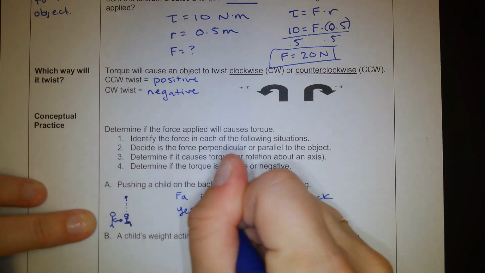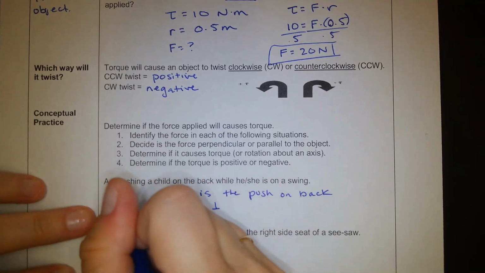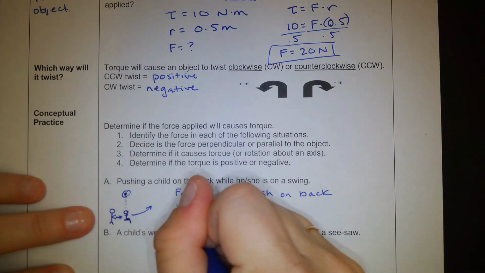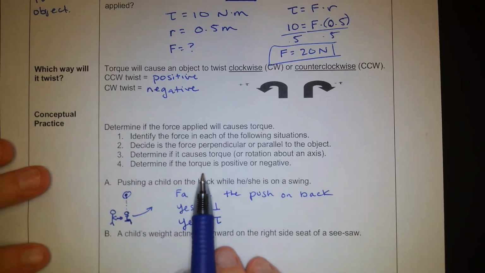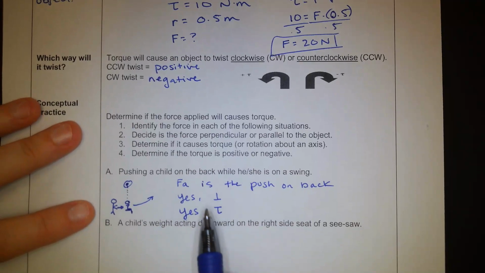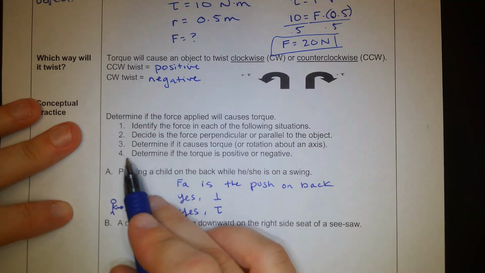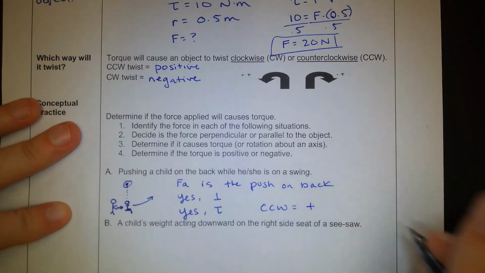So yes, perpendicular. Number 3, determine if it causes torque. Well, we're going to see this kid rotate about this axis right here. So yes. And determine if the torque is positive or negative. In this case, I'm going against the clock, so I'm going counterclockwise, which is positive.